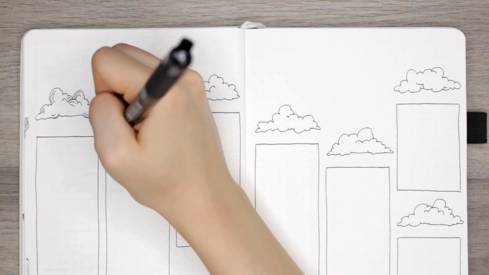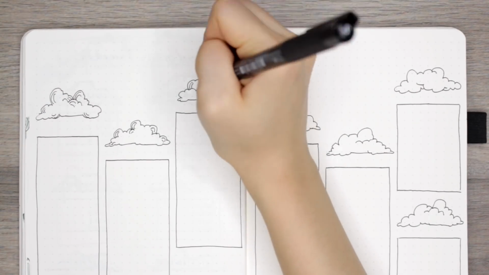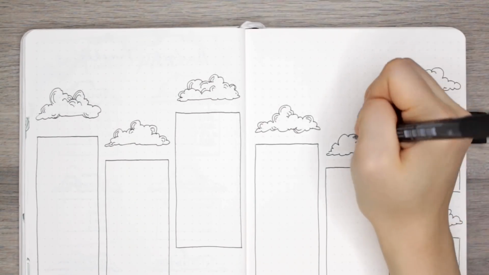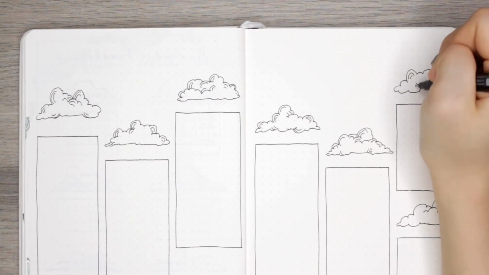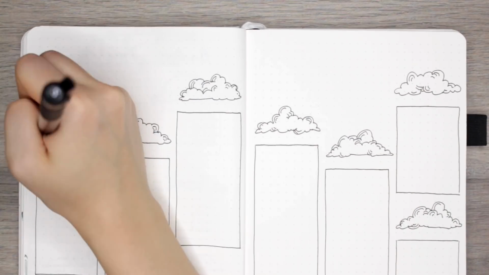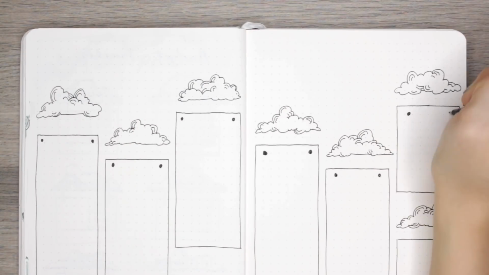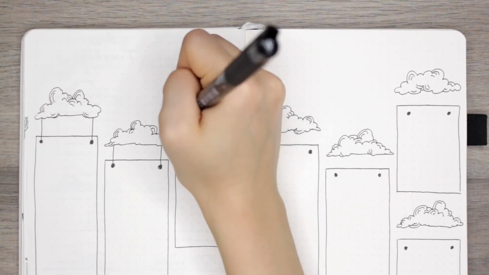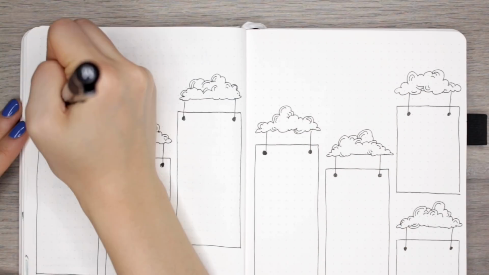If you were wondering about the grid spacing, each of these boxes are about 8 dot spaces wide with 1 dot space in between. I've been trying to remember to let you guys know about the dot spacing because I know that some of you guys find it useful, and I know that when you're setting up your spread, that can be the most confusing part, is making sure all of the boxes and lengths and everything is the right height and width.